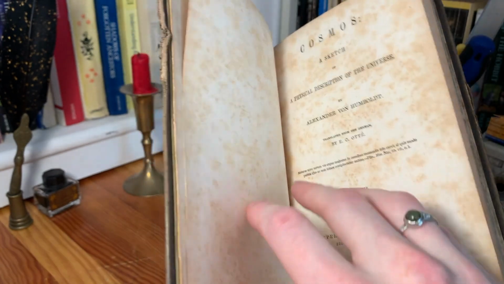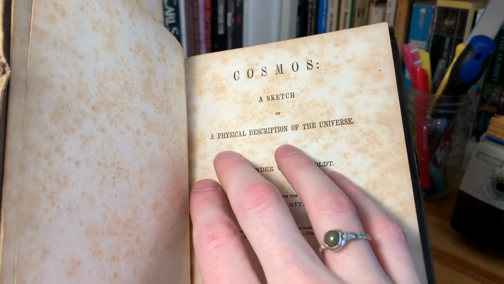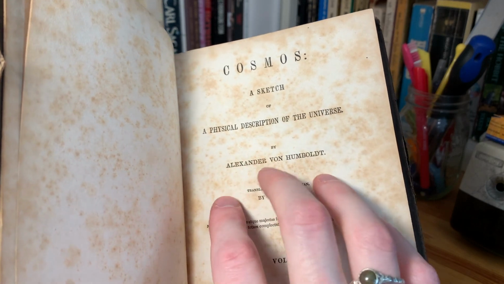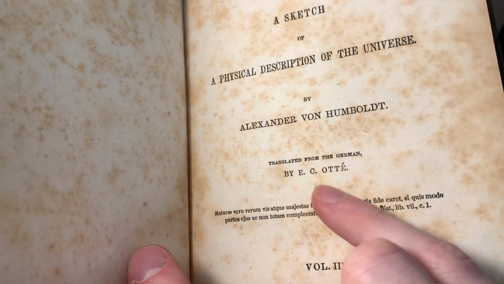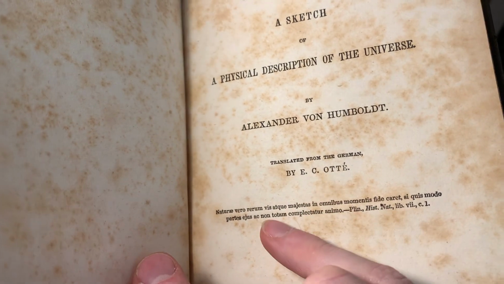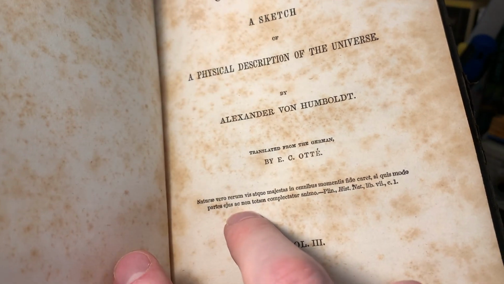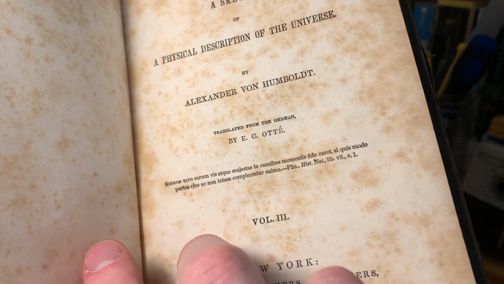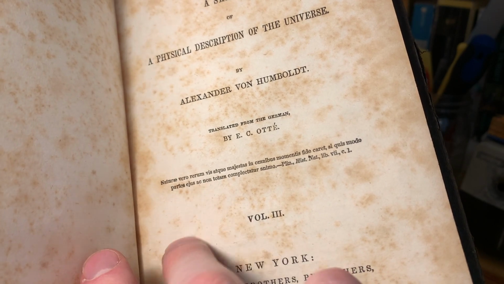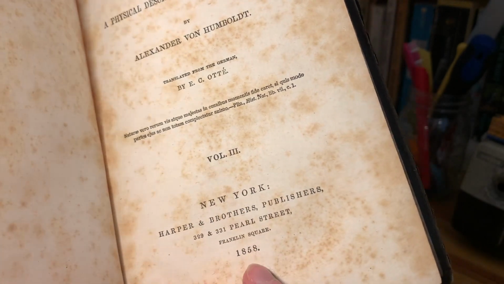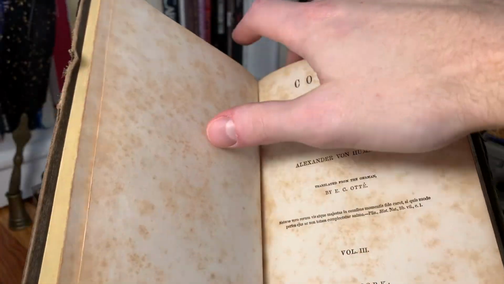So here we see the title, Cosmos, a sketch or a physical description of the universe, by Alexander von Humboldt, translated from the German by E.C. Otte. And then we have a Latin quote from Pliny's Natural History there. And then we have a note that it's volume 3 as well. And down here we have a publisher's note, and we can see the year it was published, which is 1858. So this is a very old book.